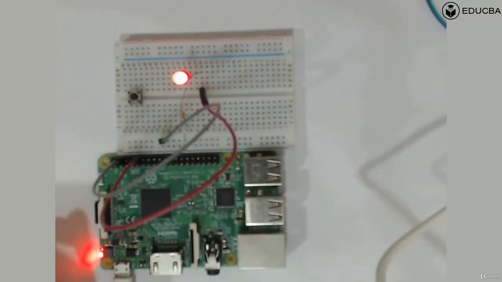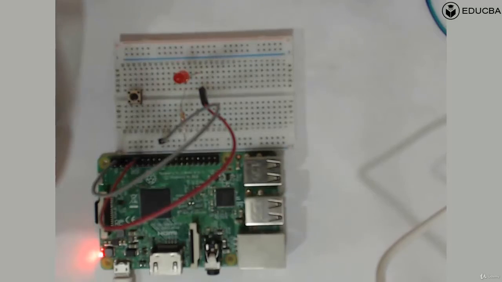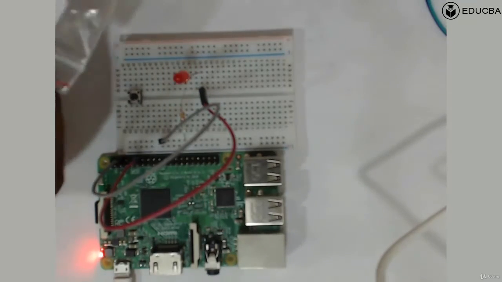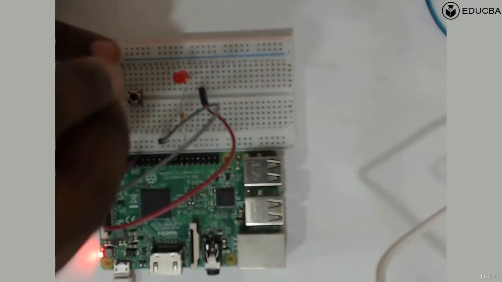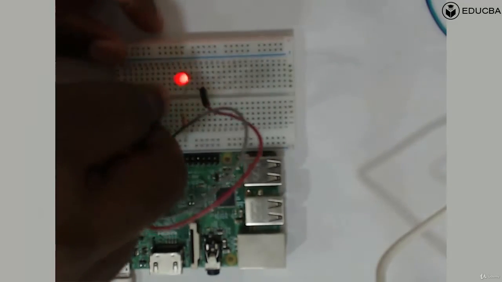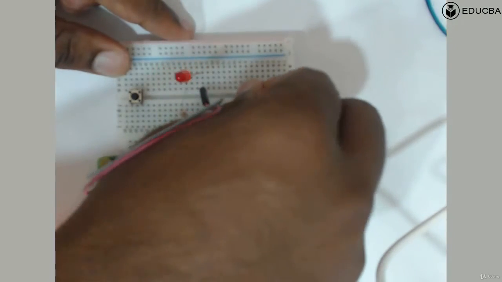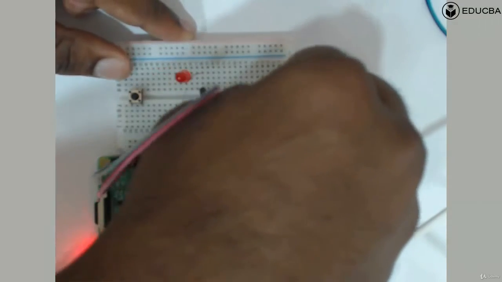We can also have button number 2, which can also be used later. So I'm going to connect both these buttons. This is button number 1, and I'm going to take another push button and connect it right there. Let me connect one button here, a little far away, so we understand both.